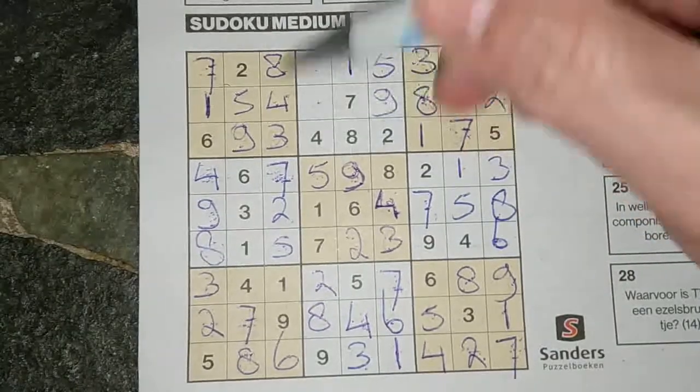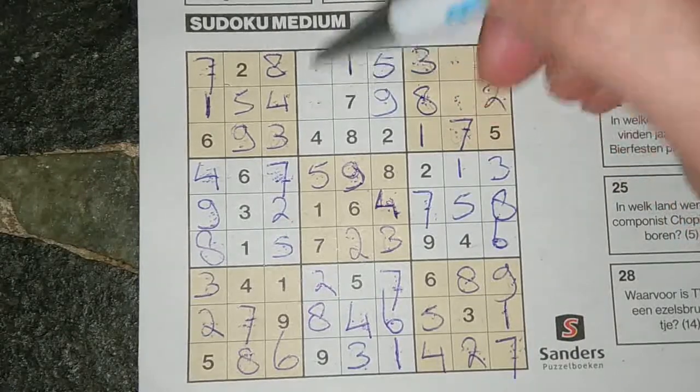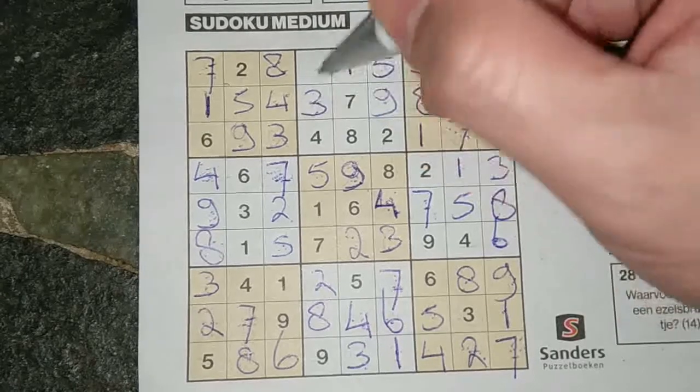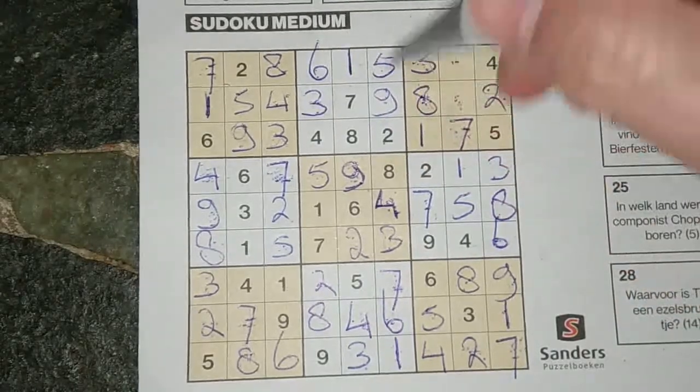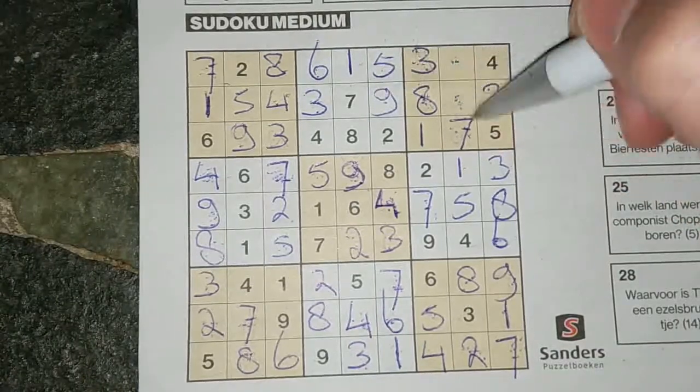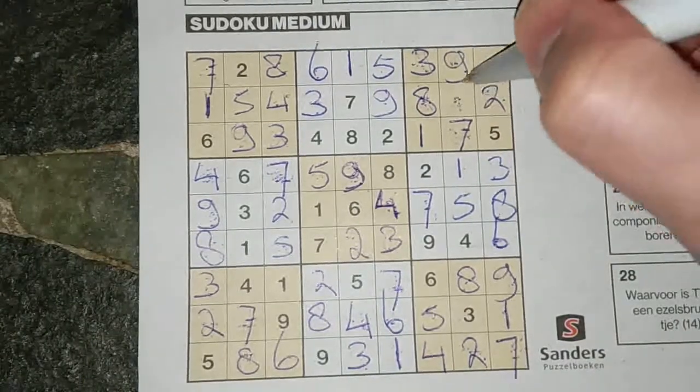2 numbers left for this big square for the numbers 3 and 6. Now we have a 3 there, no 3 there. 3 should be here, and the 6 goes there. And the final 2 numbers of this big square for the numbers 6 and 9. We have a 9 here, no 9 there. 9 should be here, and the 6 goes there.